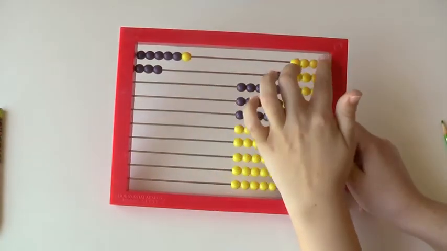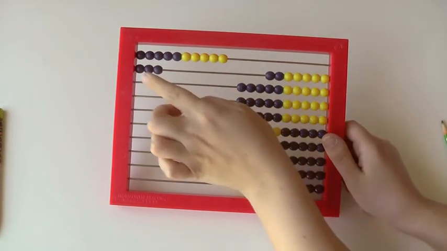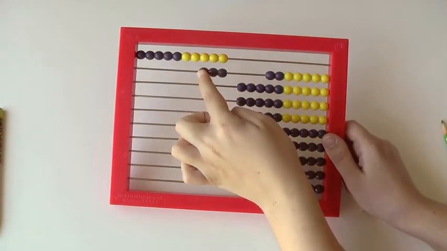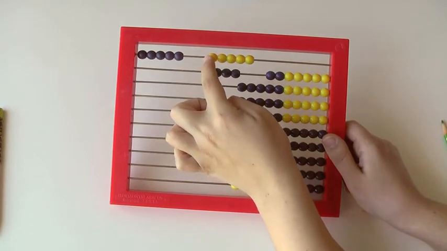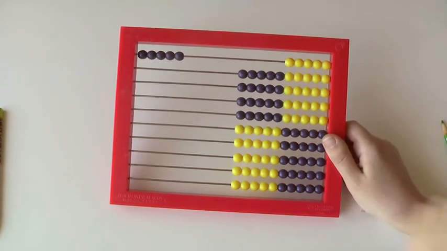Let's start out with 13, 10 and 3. We're going to take away 8. So we can take away 3 to get down to 10, and then we need to take away 5 more from the 10, so we've taken away 8 altogether. 10 minus 5 is 5.